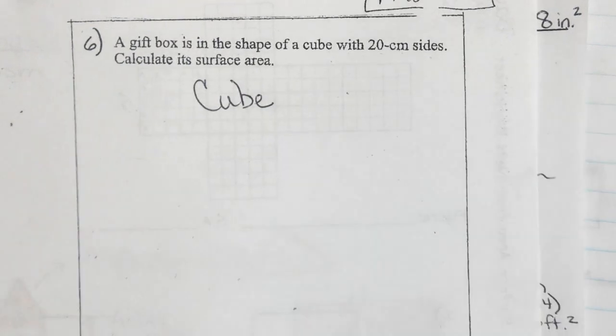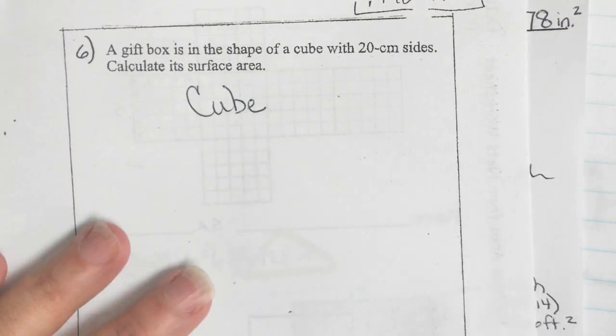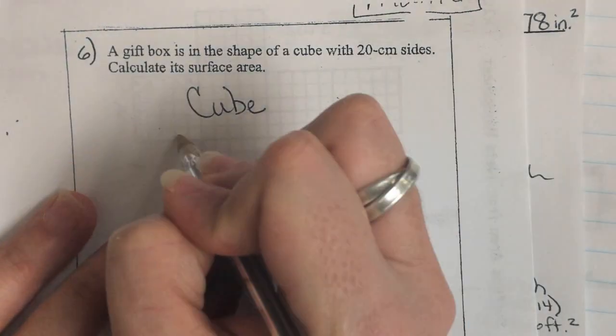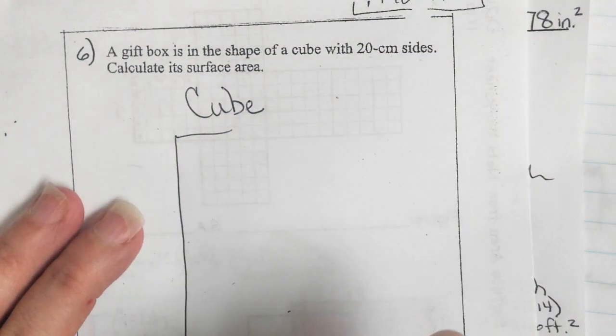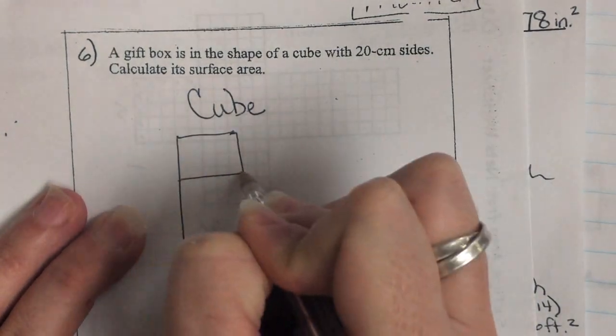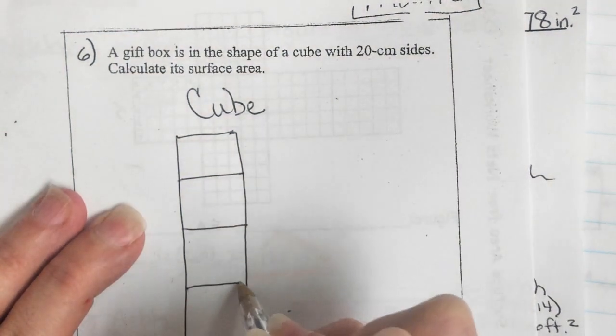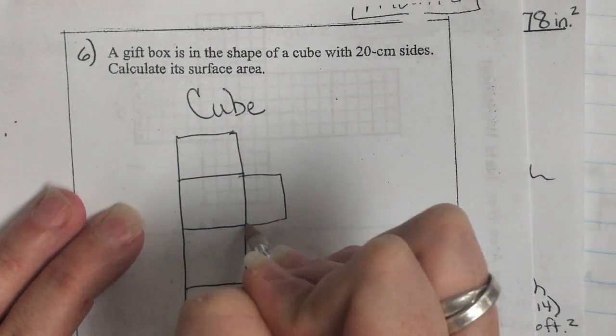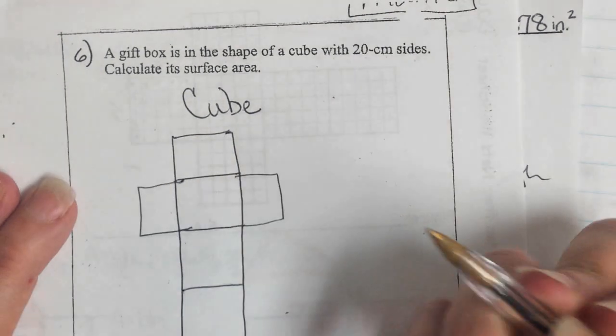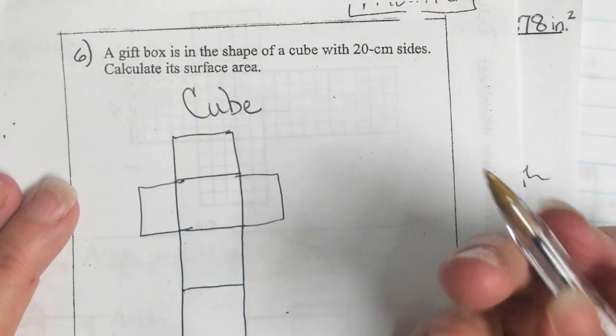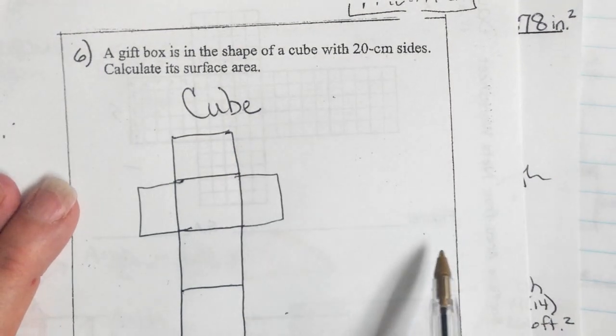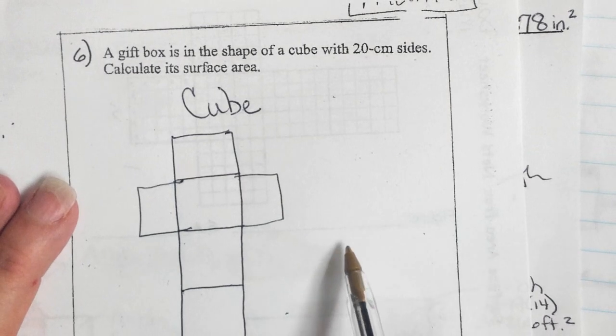So listen, even if I can't really do this in my head, I got to kind of draw it. It does not have to be pretty, perfect, beautiful, whatever. You could put these little flaps wherever you want. And you don't even have to draw it if you can get the answer. But a lot of you guys are thinking it's 20 times 6.